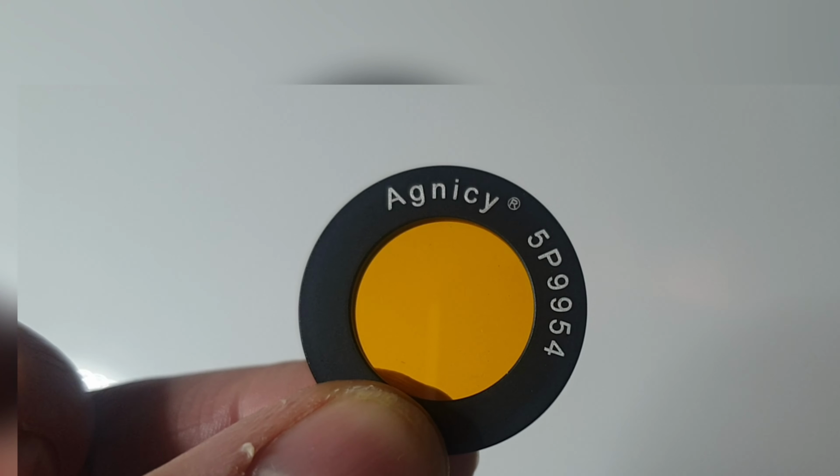This is the Agnicy orange filter. It actually rejects blue and green wavelengths. It can be used to view planets such as Mars, Jupiter, Saturn, or the moon, and can even be used to view comets. When used to look at the lunar surface, the moon, it does change its color to a very deep orange, and the moon to me resembles the sun or an orange.